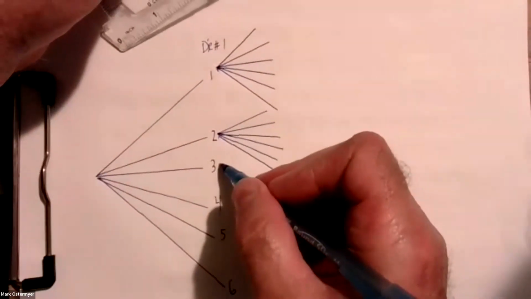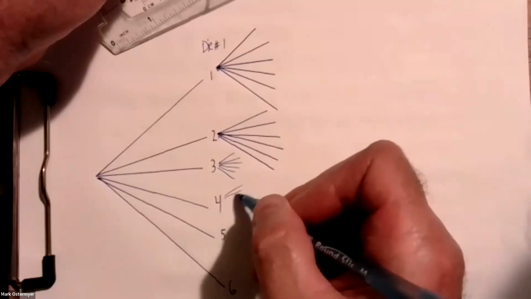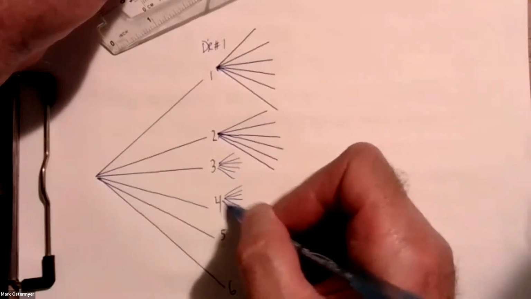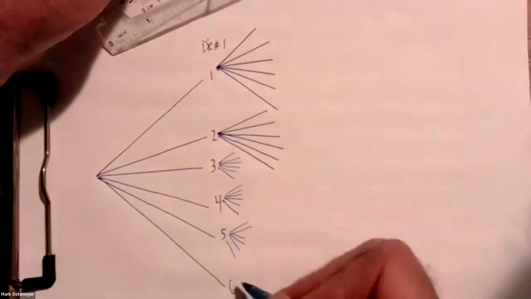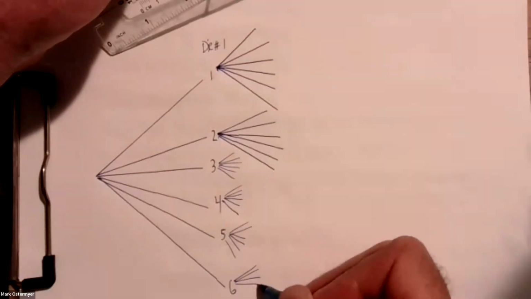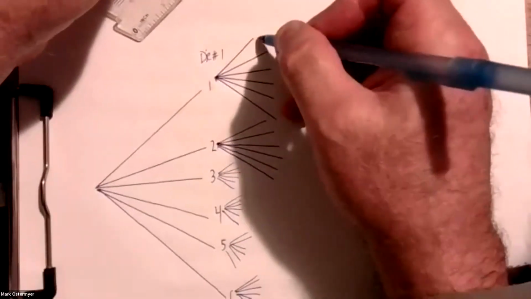And 6 coming out of this one. And at the end of each of these, you got to have 6 more branches coming out.